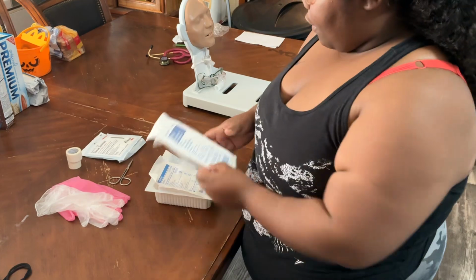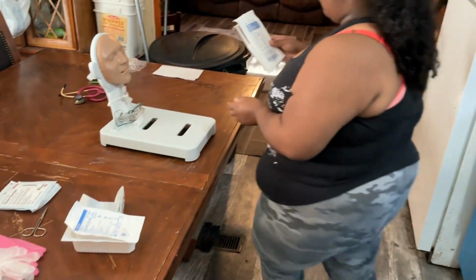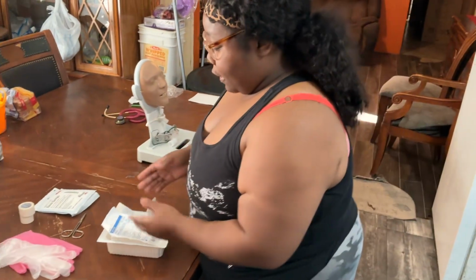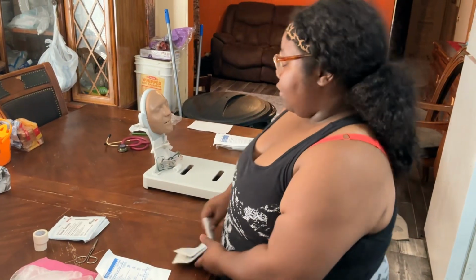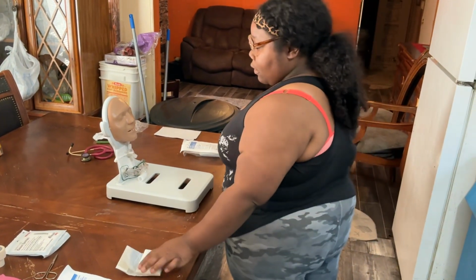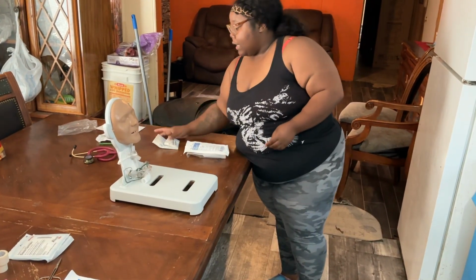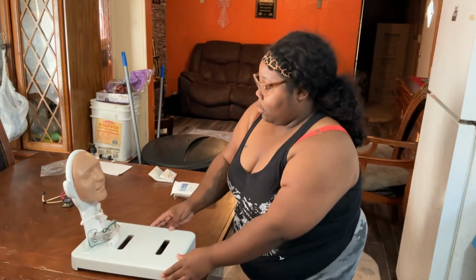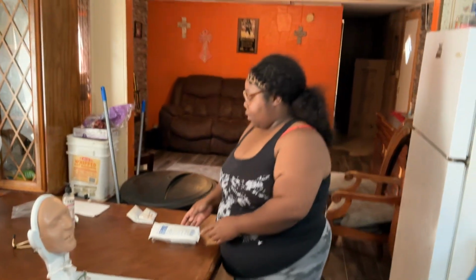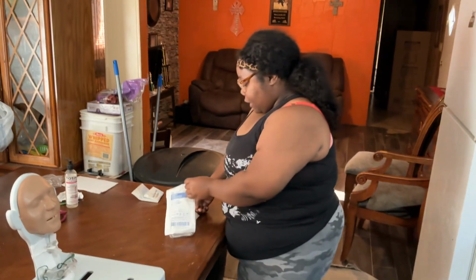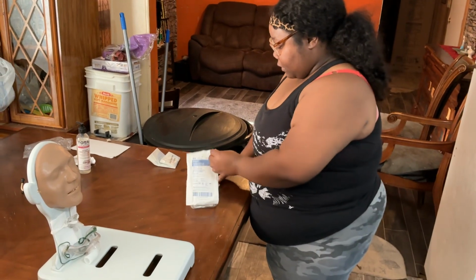Alright. So I'm going to go ahead and get my suction catheter kit. And I will say that I did use this catheter kit to practice with a little bit. So that's why it has been open. But in the real world, it will not have been open. So let's go ahead and get that together. Once again, I've already performed hand hygiene. So that's out of the way. Alright. So I want to open up my suction catheter kit. I have checked the expiration. It is within date.